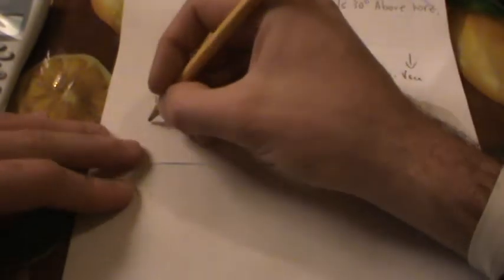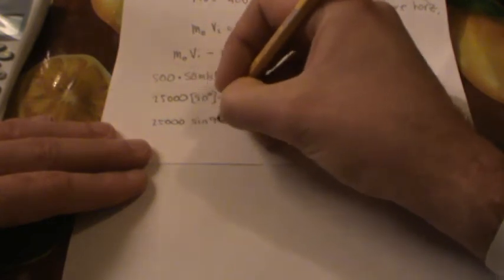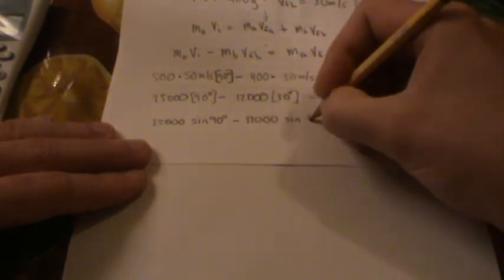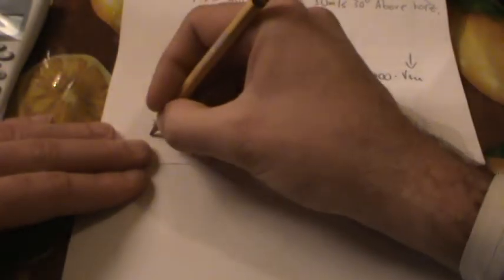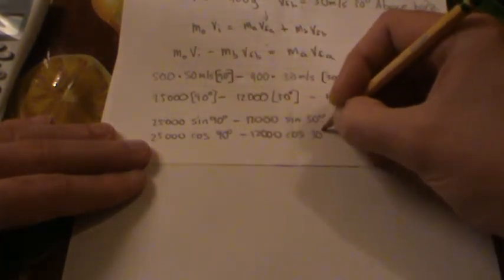And so in order to figure out these two things, I'm going to need to use the vector addition chart. And so I will go 25000 sine of 90 minus 12000 sine of 30, 25000 cosine of 90 minus 12000 cosine of 30.